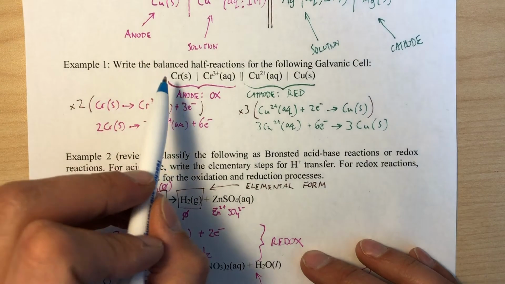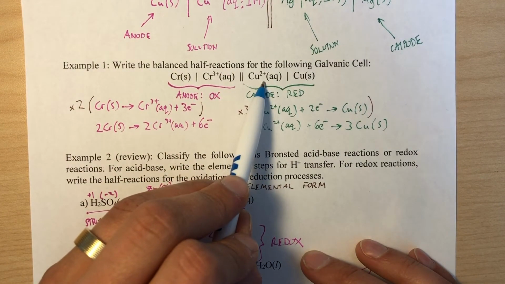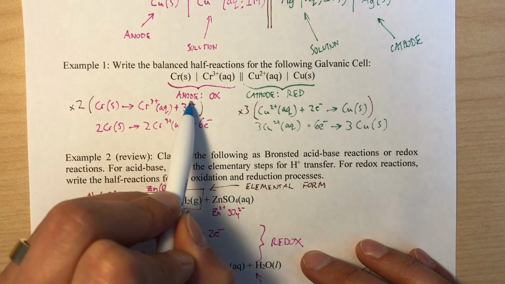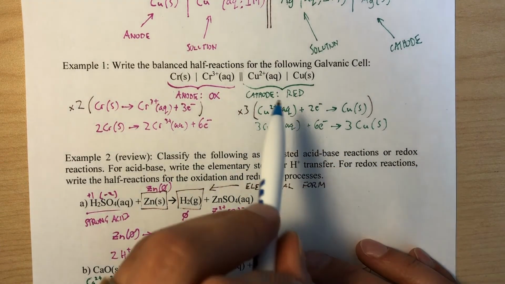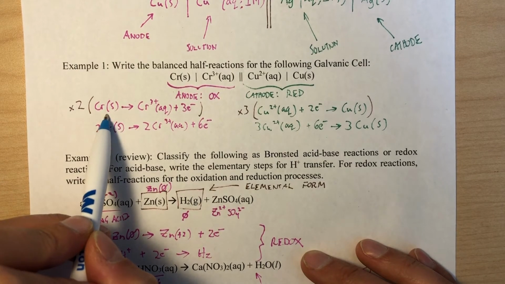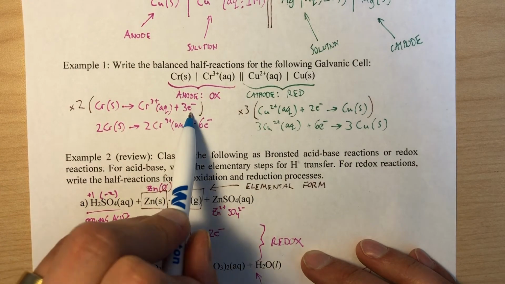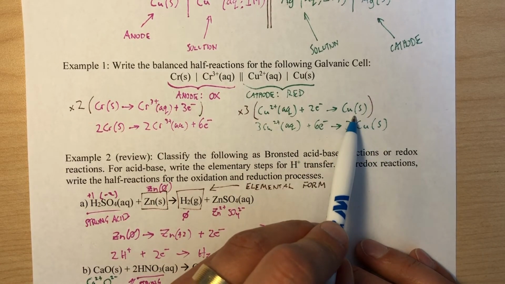Let's take a look now at a standard cell notation for a galvanic cell involving chromium and copper. So here we have chromium oxidized, copper reduced. The left side is our anode, that's our oxidizing side. On the right side, we have our cathode, which is our reducing side. So we have chromium solid oxidizing to form chromium 3+ and producing 3 electrons. On our reduction side, we have copper 2+ gaining 2 electrons to form copper solid.